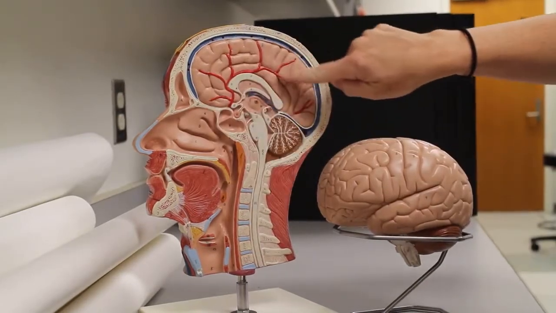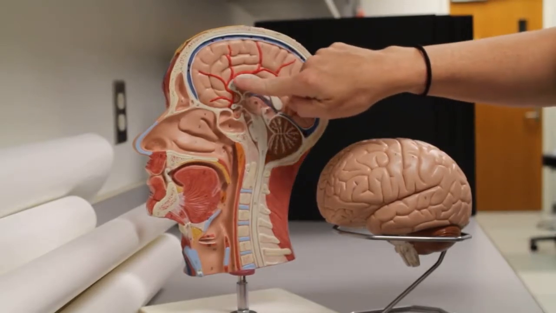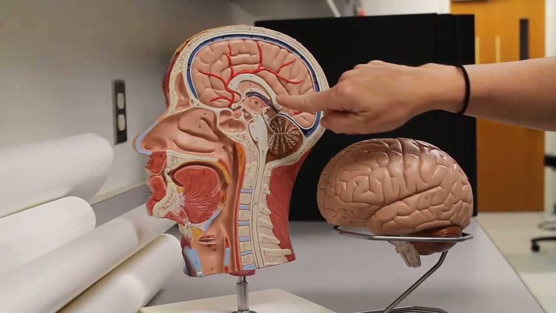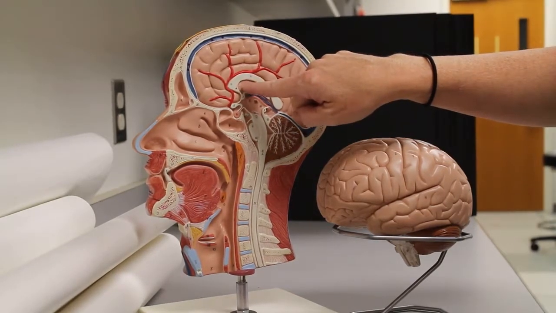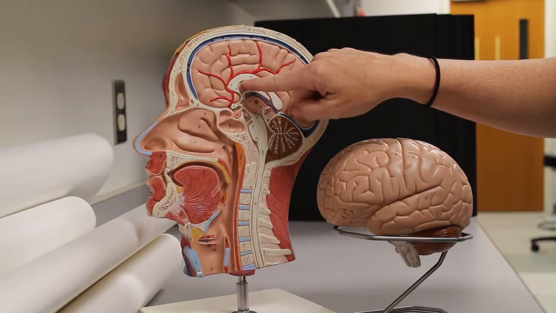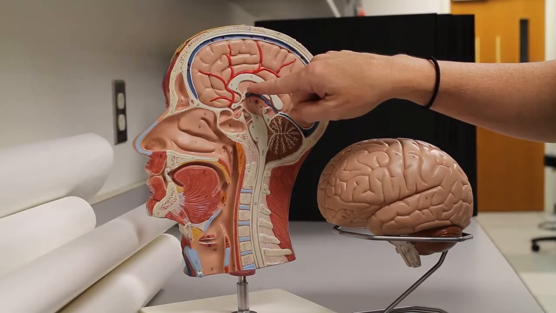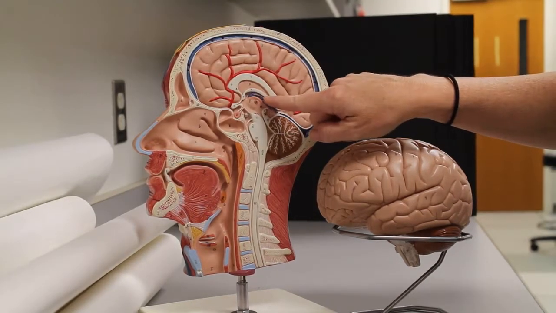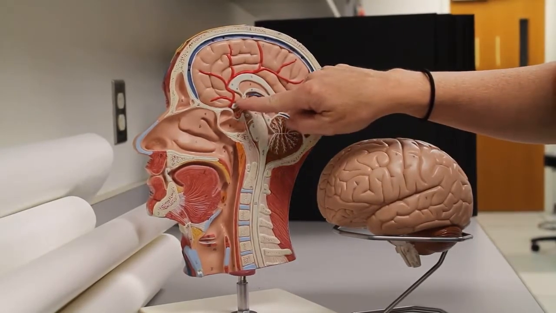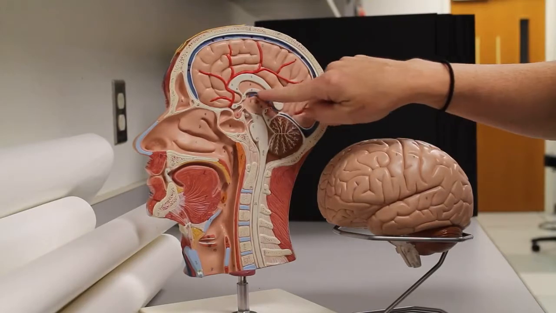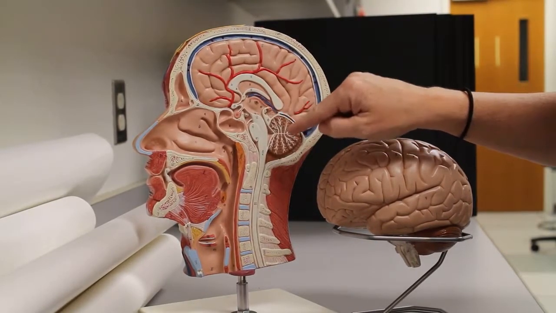So the outer region of the brain, again, is the cerebrum. This large white region here, number 4, on the half-head model is the corpus callosum. Number 5 is a septum separating this center region of the brain from the lateral ventricle, and that is the septum pellucidum. Here, number 6 is the fornix, and from there you can see the lower structures of the brain. This blue structure here is the choroid plexus.